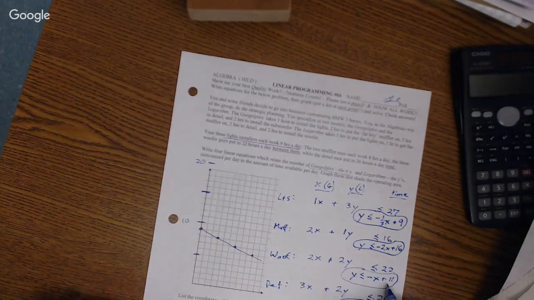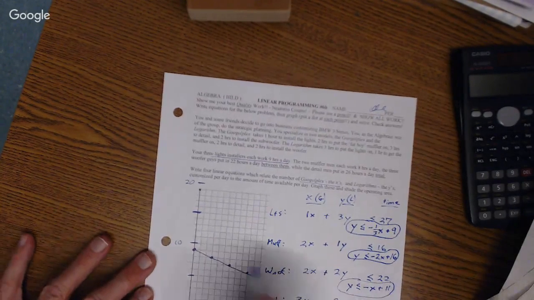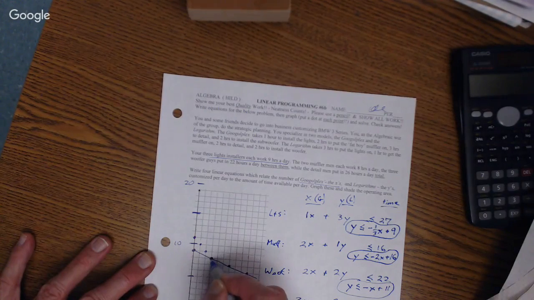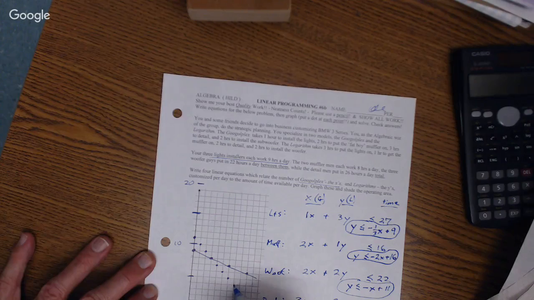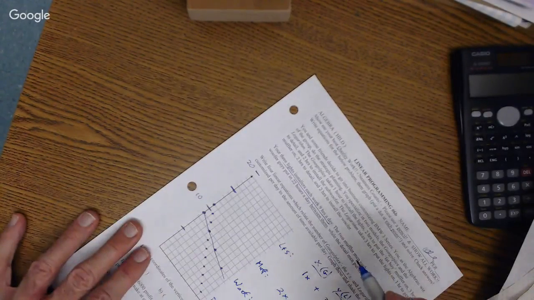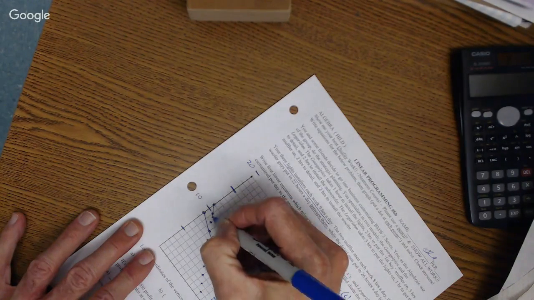The next line is going to be negative x plus 11. So now I'm going to go to 11. I'm going to go down 1 and over 1 each time. So it looks like this. Put a dot at every coordinate so you can tell exactly where it's going. And this is the Woofer equation, looks like this.